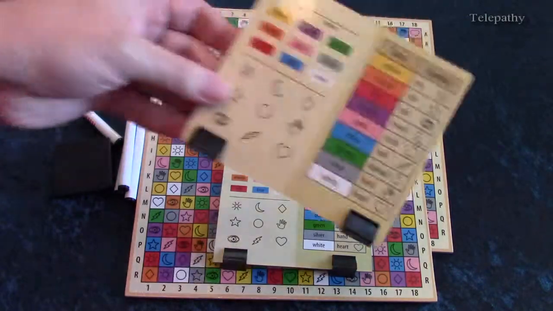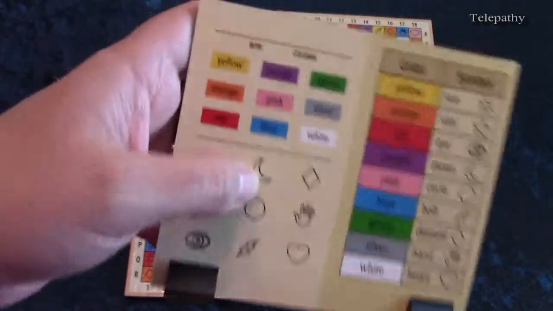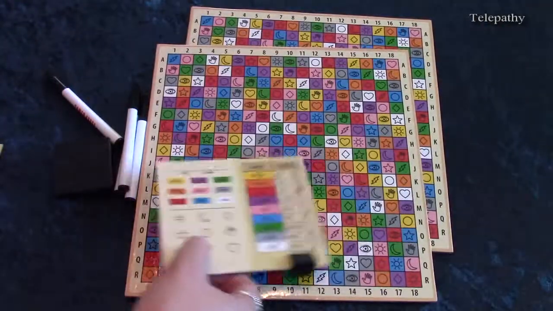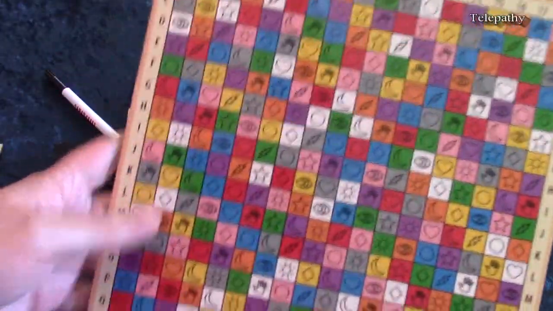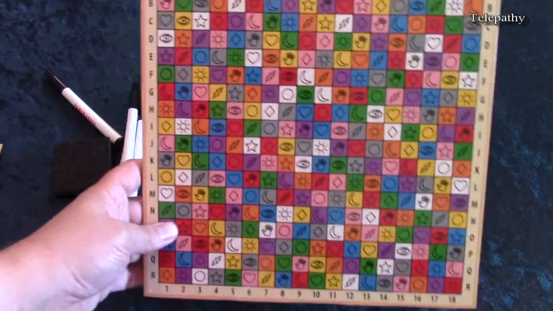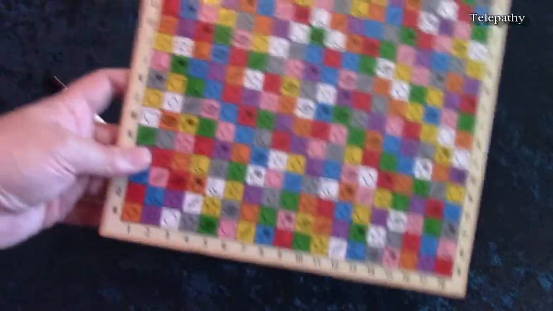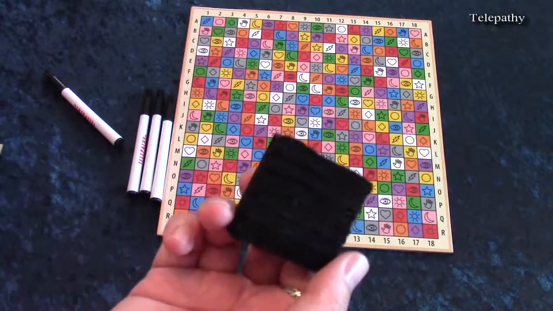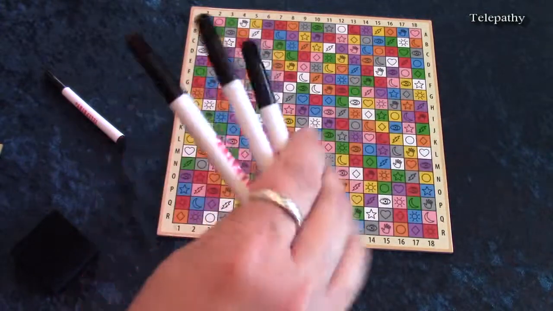You get a little placard here that is what you determine what your stuff is. That way you don't forget what you picked. One for each player. You both get one of these really pretty boards that look almost like a crazy Sudoku board, but you'll get one of those for each player, and both of these are exactly the same. And of course you get a dry erase eraser and some dry erase markers.